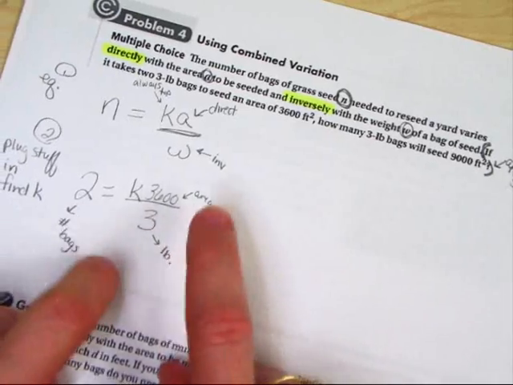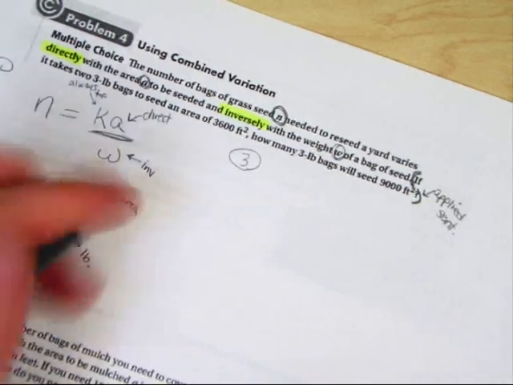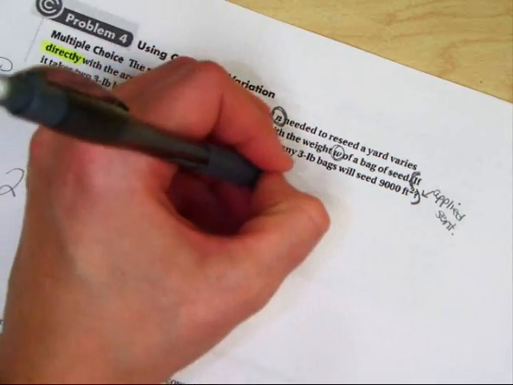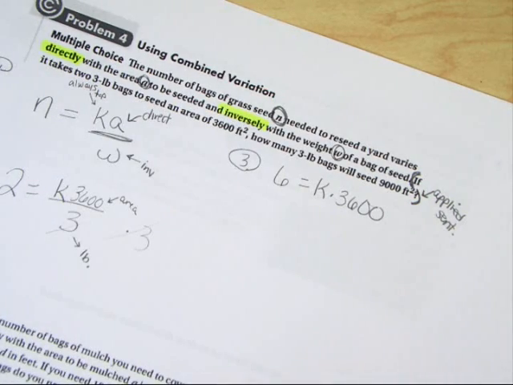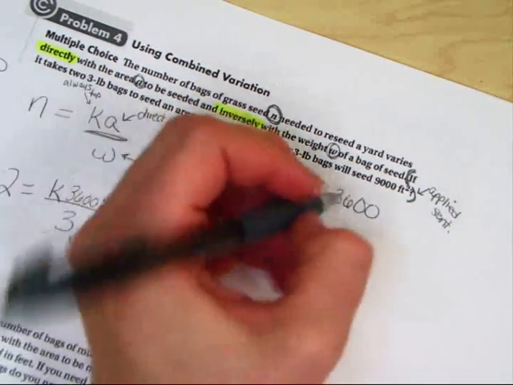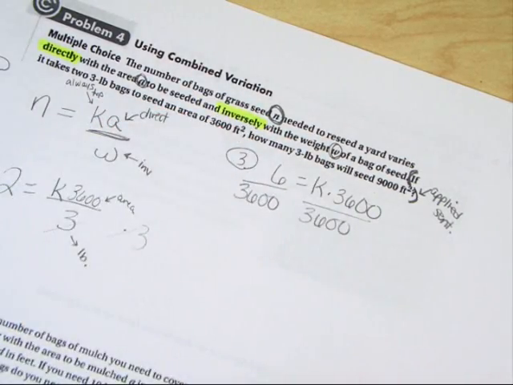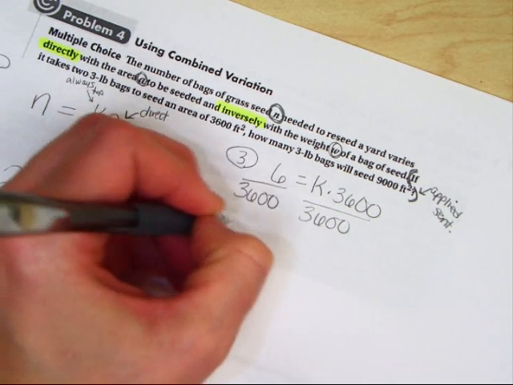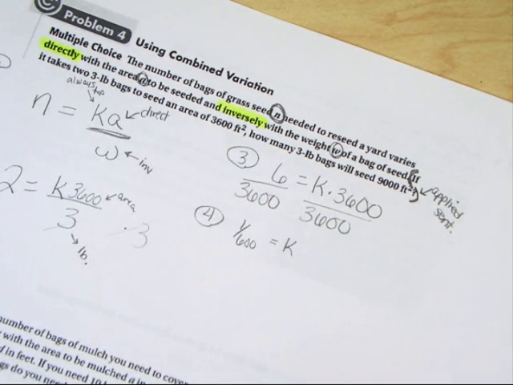Okay, so I have my equation. Now what I need to do is solve for K. Okay. Step 3. I'm going to multiply each side by 3, and I'll get 6 equals K times 3,600. Now I'm going to divide by 3,600. And I will notice that K is 1 over 600 when I divide. That's step 4. Okay? So we solve for K.